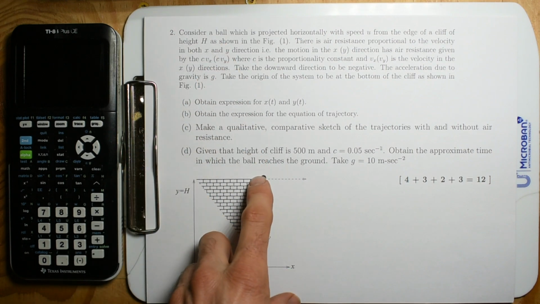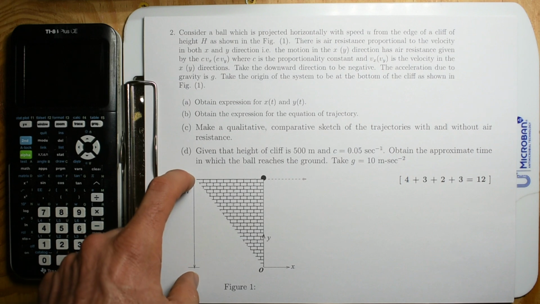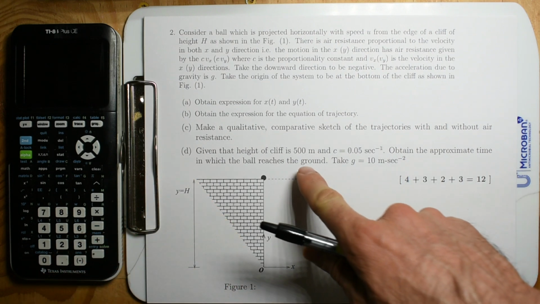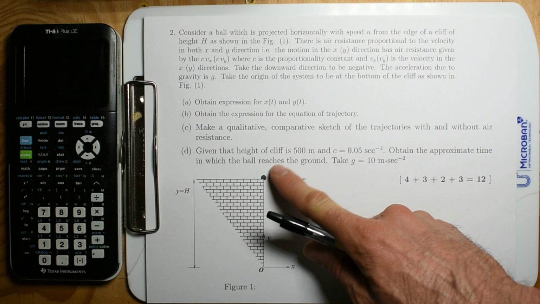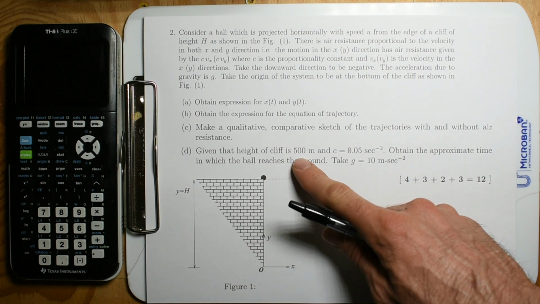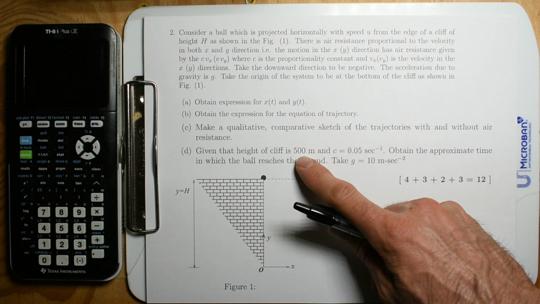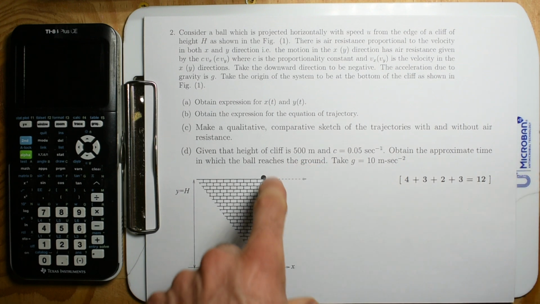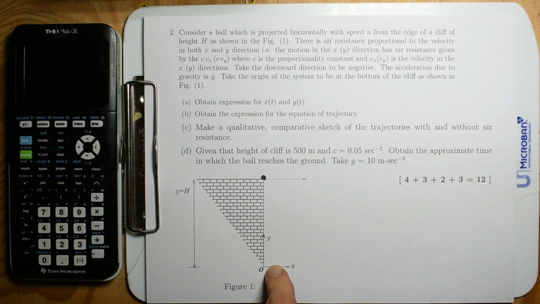it's a ball. And it's going to have some sort of velocity off the top of a very, very tall building. Because even in part D, we're going to give this cliff. This is going to be a cliff of 500 meters. And that's hugely substantial. Hell yeah. And what we want to know is how long is it going to take to reach the bottom.